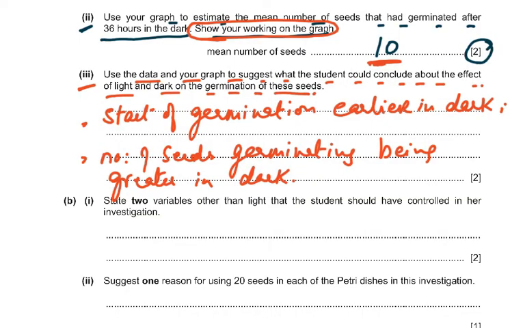Now it says here ORA. What does this abbreviation stand for? It stands for other reverse argument. Like if you talked about the light, that the number of seeds germinating being lesser in the light, that was also acceptable. If you gave me the reverse argument when comparing light and dark, so either you talk about the dark or you talk about the light, even that I would give you your marks for that.